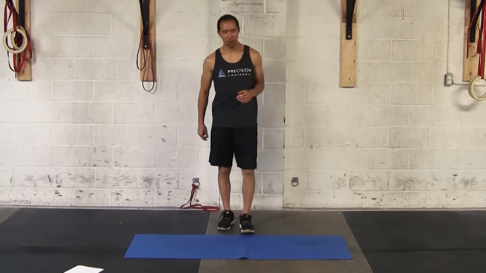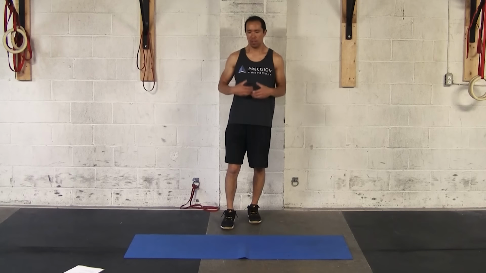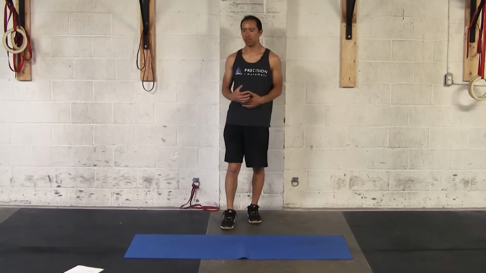So step 3, functional integration. Now we want to put all that stuff into movements that we actually do in real life. Okay, there's no point just doing activation exercises, then going out and moving, doing, say, a squat, for example, the same way that you'd always squat it. You want to make sure all the other muscles are integrated into that movement pattern.